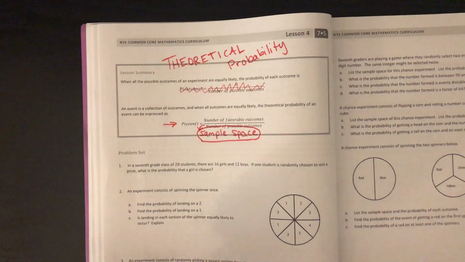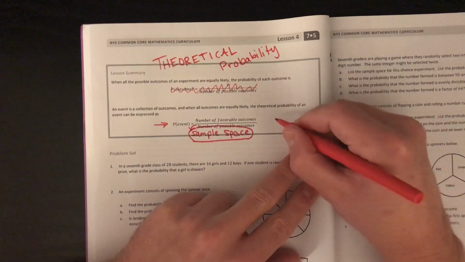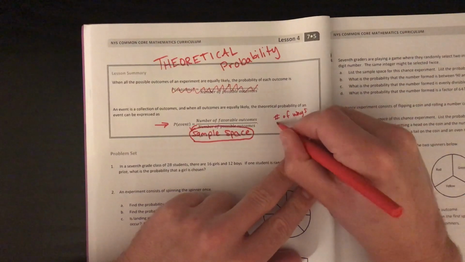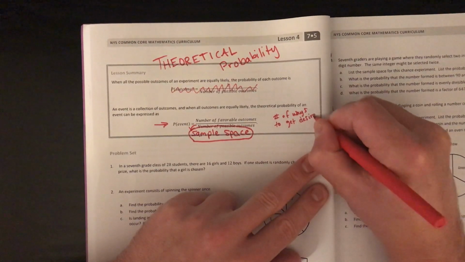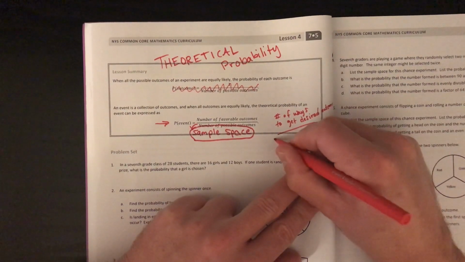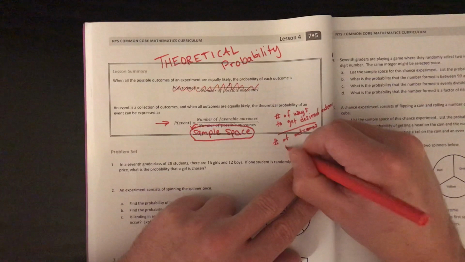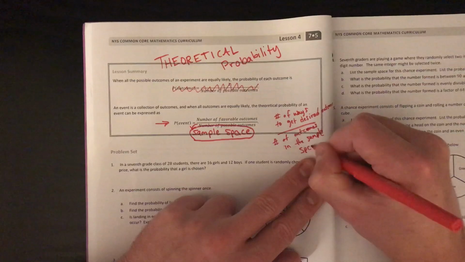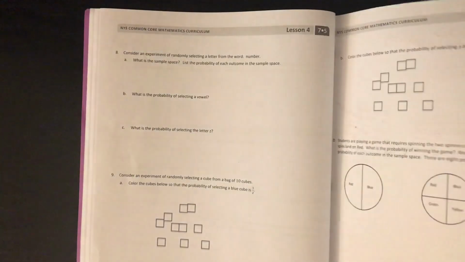All right, so another way people say this formula is it's the number of ways to get your desired or favorable outcome divided by the number of outcomes in the sample space. You're probably still confused about this whole sample space idea, so let's do it a few times and then hopefully that becomes more clear.